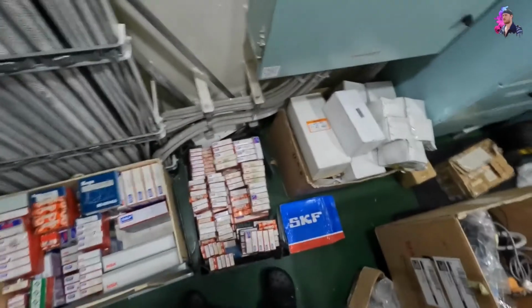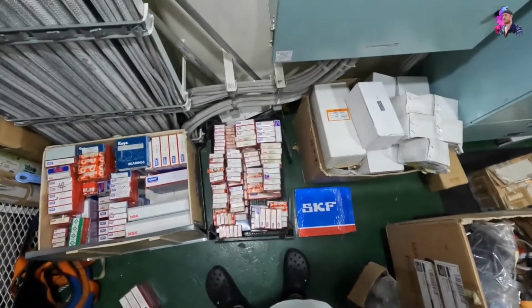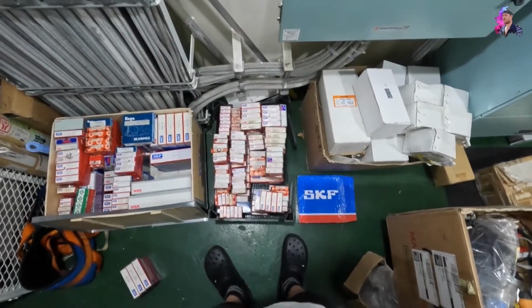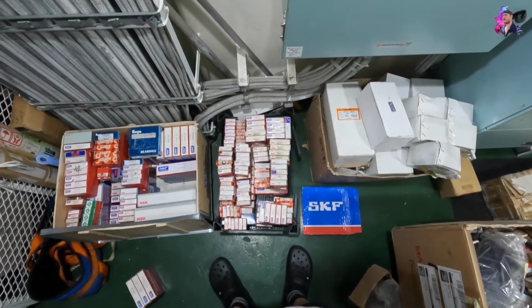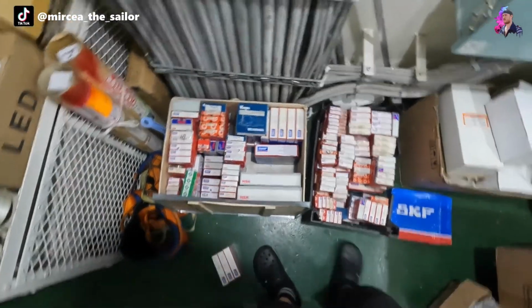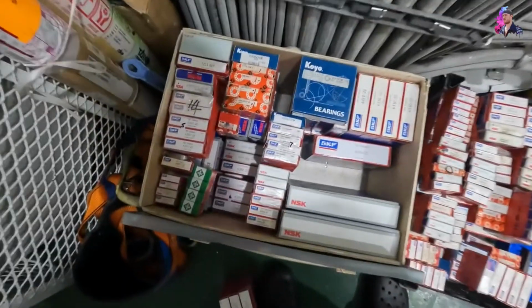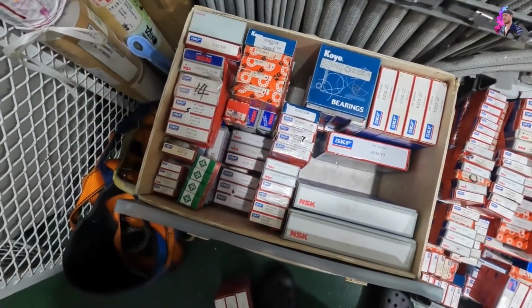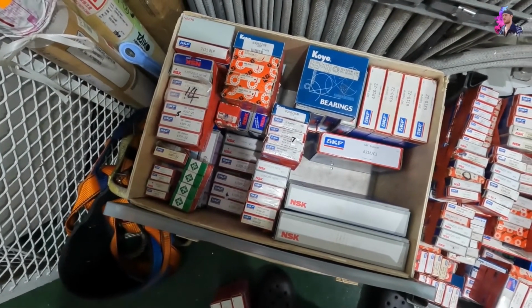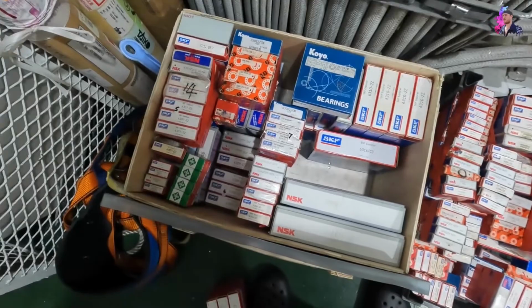You see, I was thinking today when I was doing this inventory that I should arrange them in a neat order. As you can see now, they are very well arranged, because whenever I have a problem and I need to find a particular bearing, I want to find it in 1 minute.